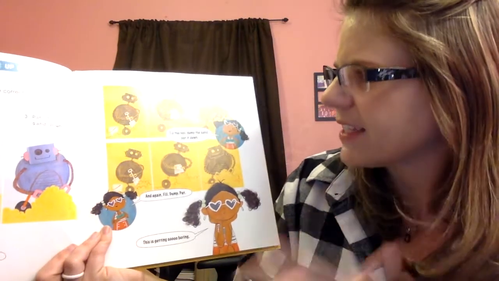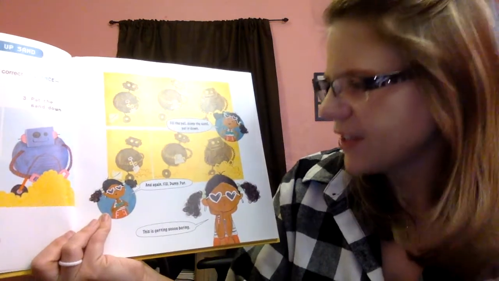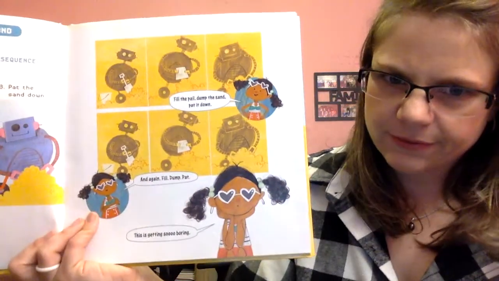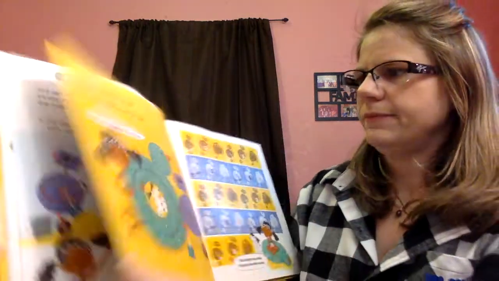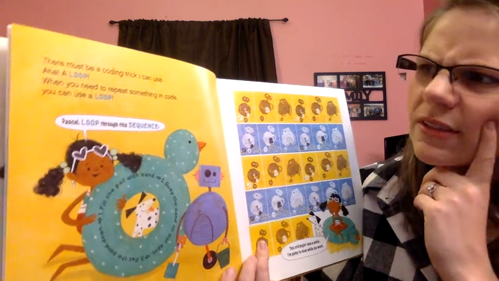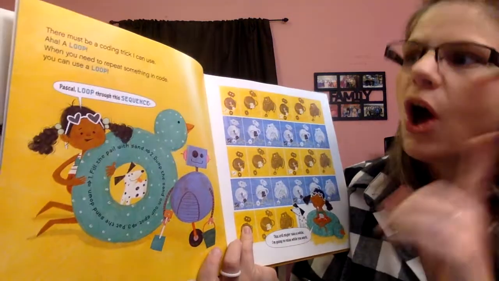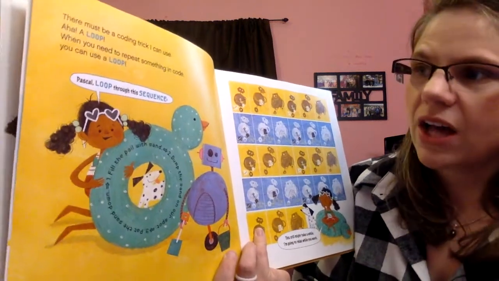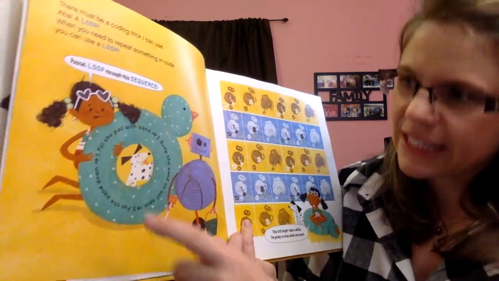Fill the pail, dump the sand, pat it down. And again, fill, dump, pat. This is getting so boring. There must be a coding trick I can use. Aha! A loop. When you need to repeat something in code, you can use a loop. Pascal, loop through this sequence.